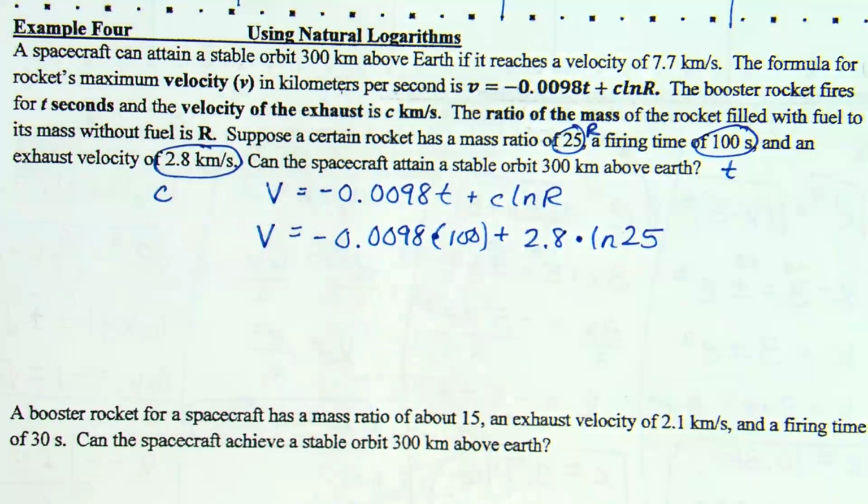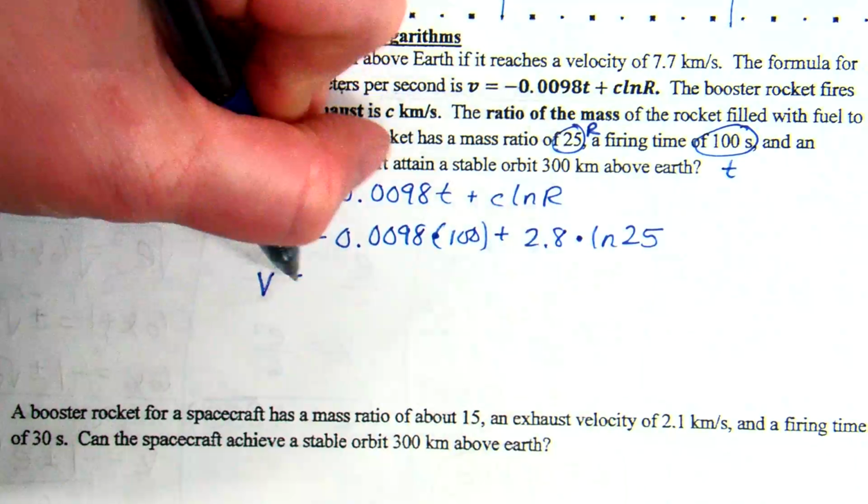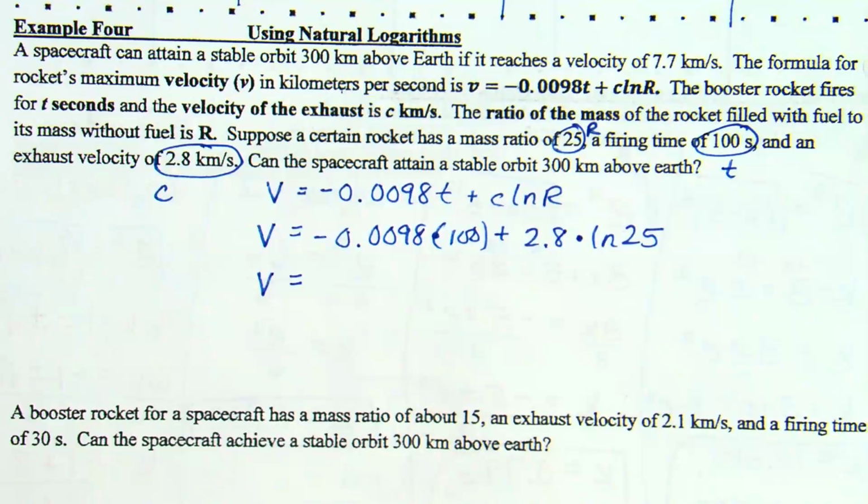What's the good news here, guys? There's only one variable, and it's already solved, yes? Put it in the calculator.